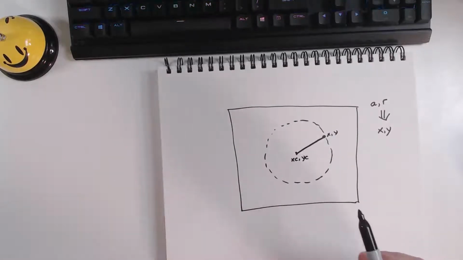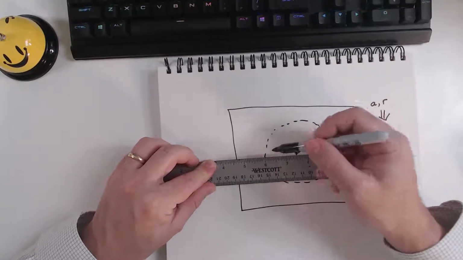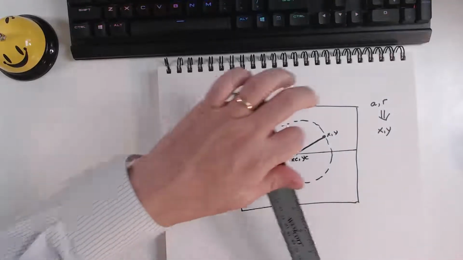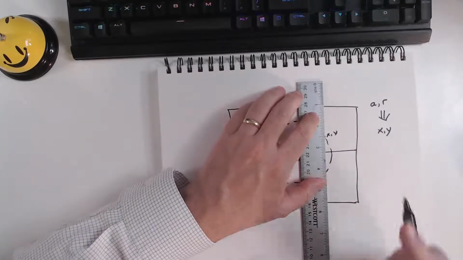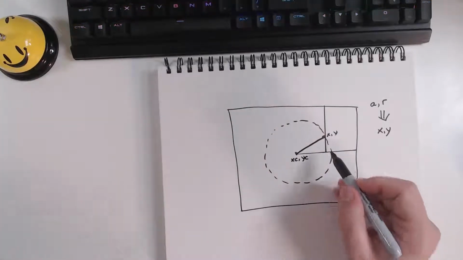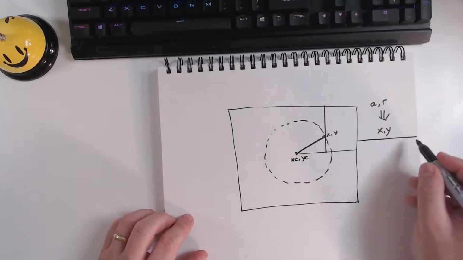Very easy. If we look here, we can define a triangle. Let's go till here, and this can go up to here, like that. So x and y are basically there.